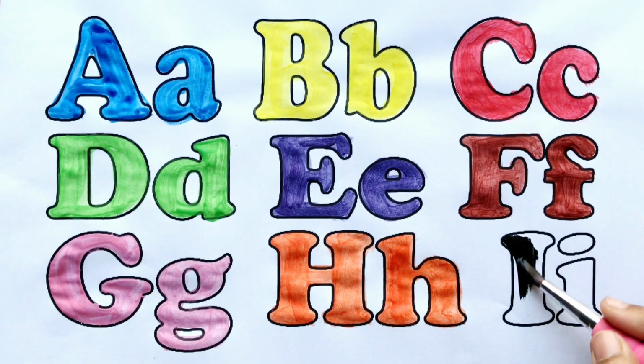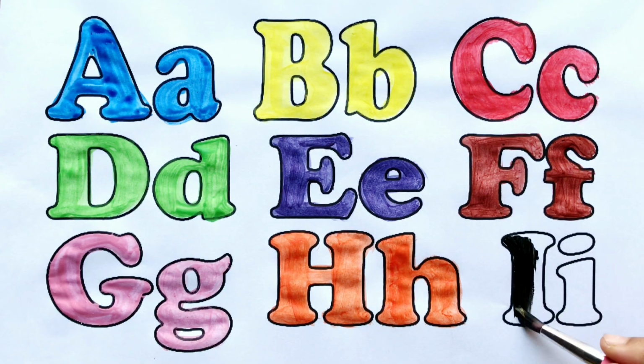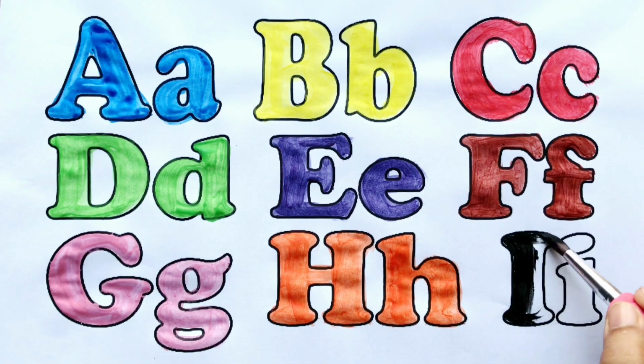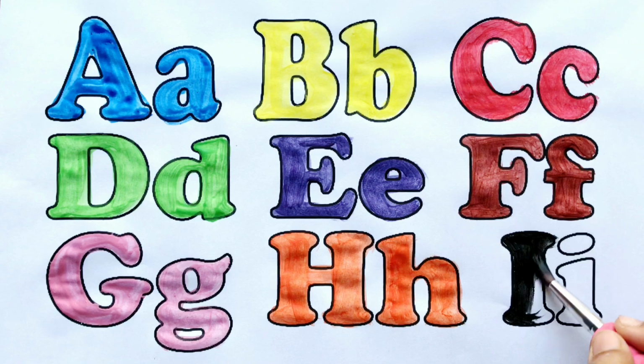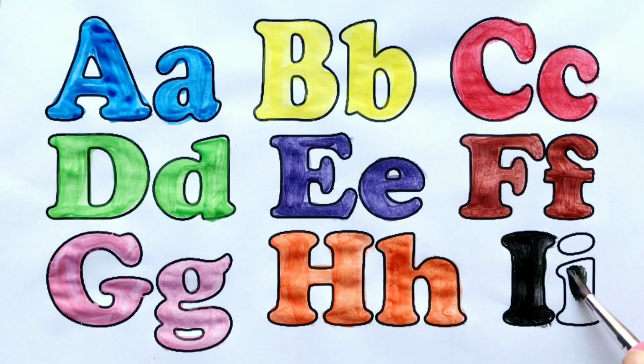Black color. Uppercase letter I. I for ice cream. Lowercase letter i. I for insect.